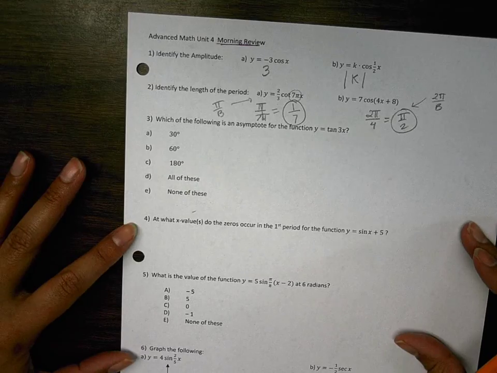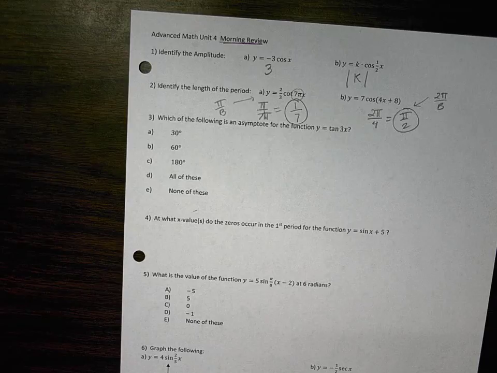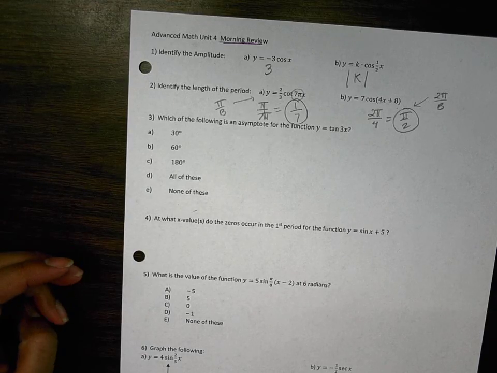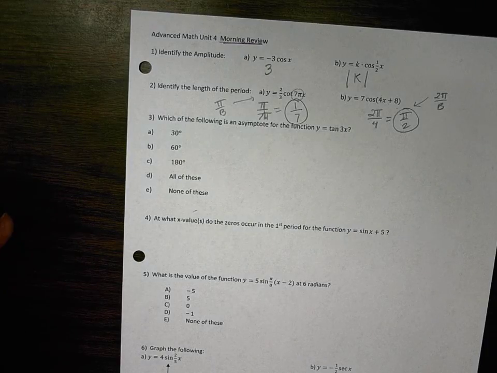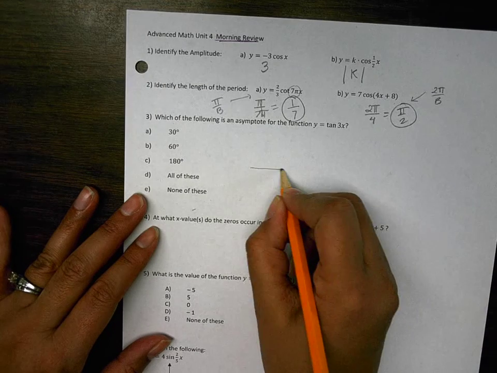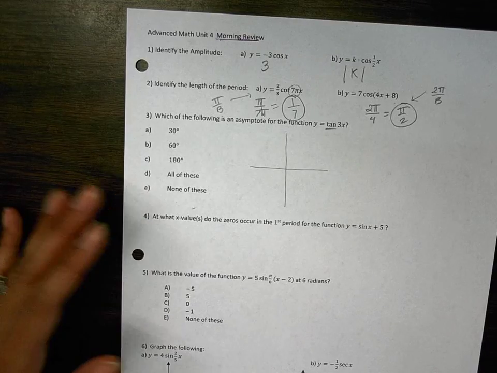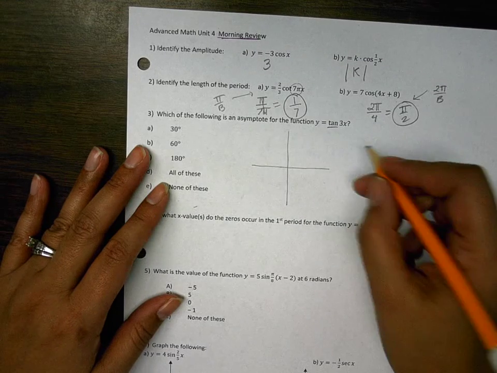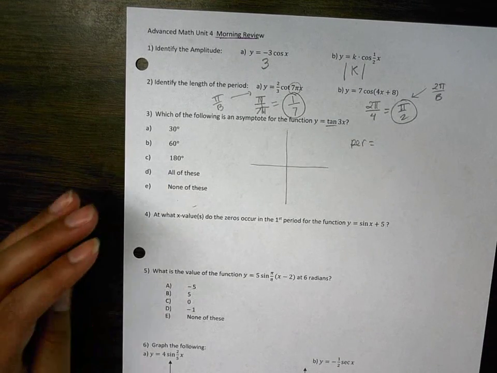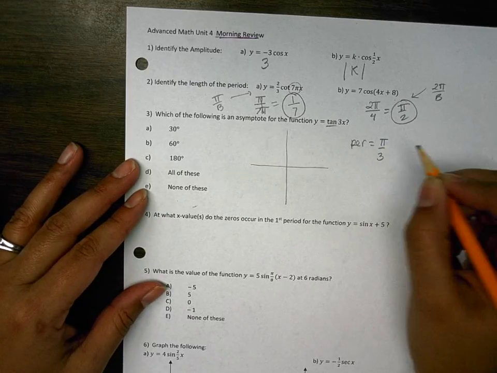All right, which of the following is an asymptote for the function y equals tan 3x? You had a quiz question like this. Sketching, are you guys okay if we sketch it? It's the only way I've shown you how to do this type. All right, what do we know about the tangent graph first off? It splits at the origin, right down the middle on the origin. Okay, so let's do our period length. Period is 2 pi over 3 or pi over 3? And then what do we do with the pi over 3?